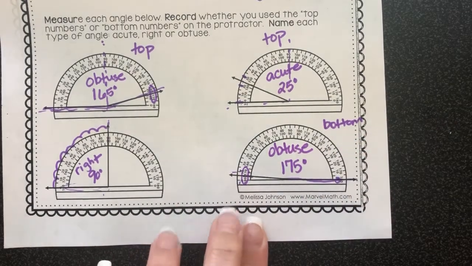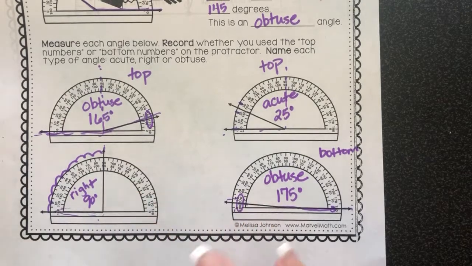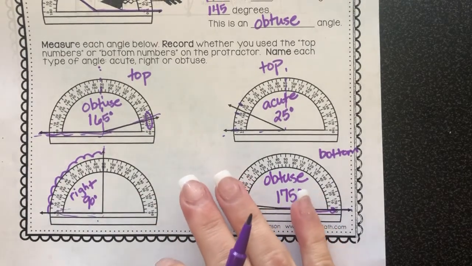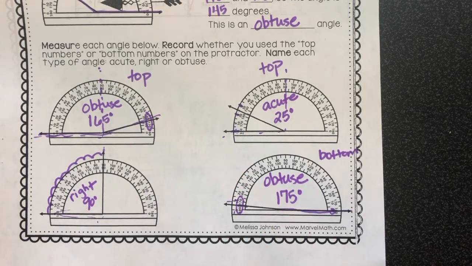Okay, that concludes video 1. The next video we're going to cover will be some more measuring angles, but a little more difficult angles, so stay tuned for that.